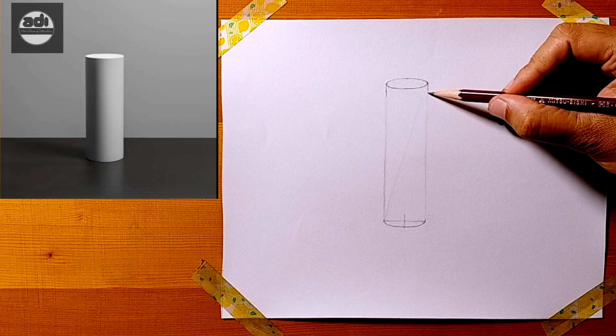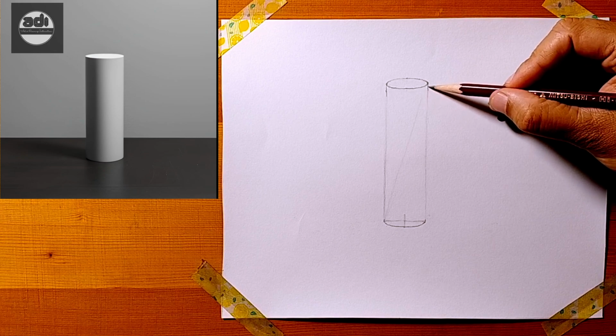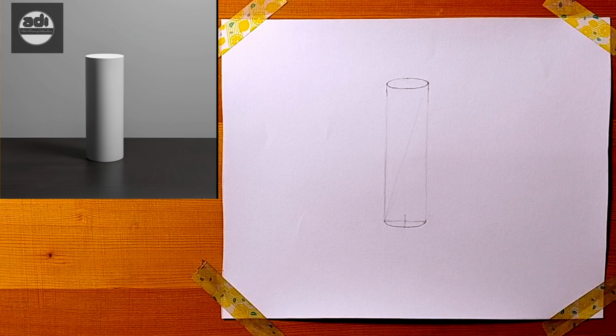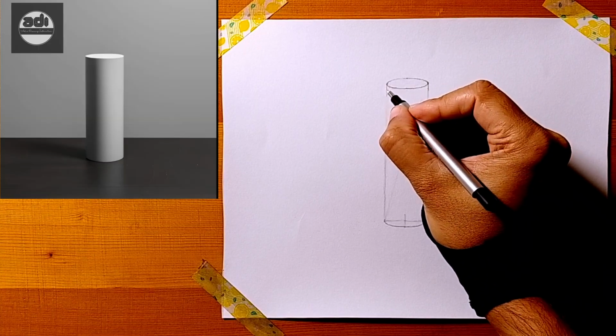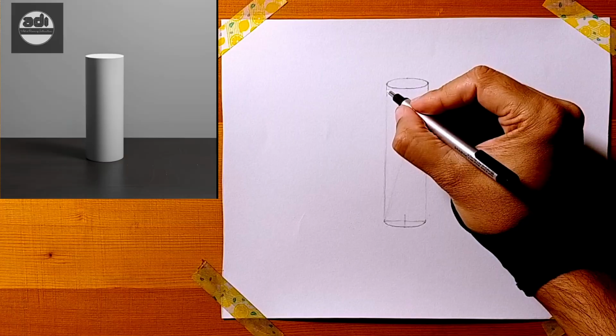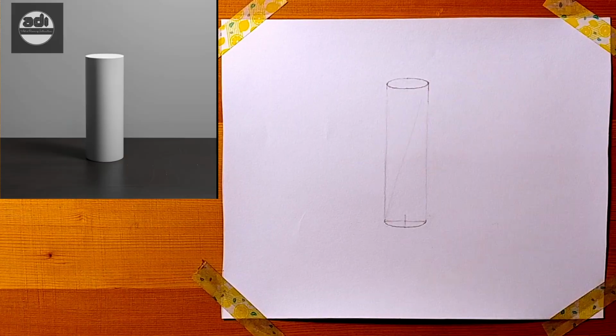Using a ruler to draw the verticals of the cylinder, I would advise you not to do so, as when we draw with a ruler, we tend to draw with a point, and later, when we are rendering the form, those lines will be hard to erase or lighten, and sometimes it indents the paper, which is permanent.